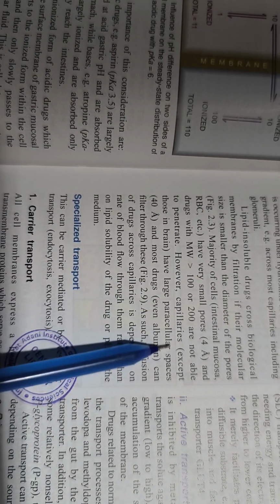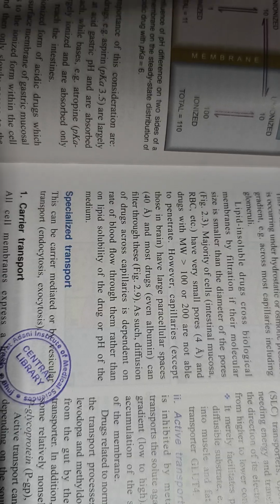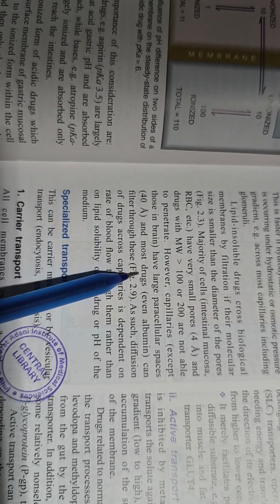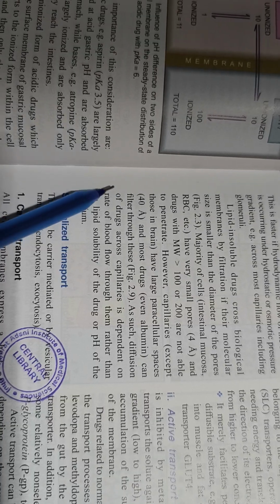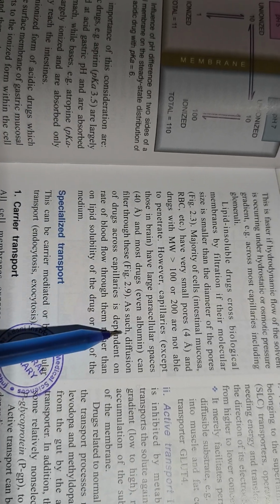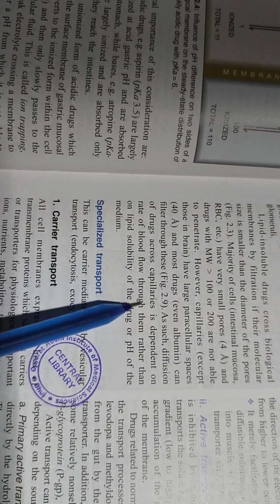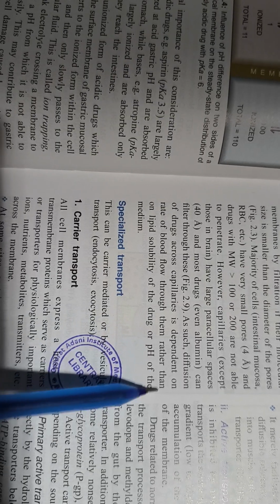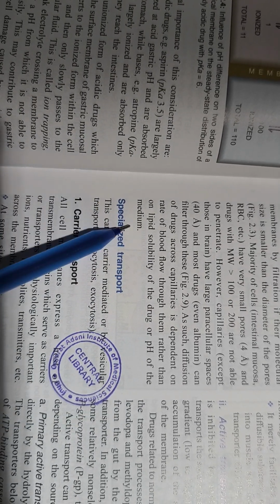However, capillaries, except those in the brain, have large paracellular spaces of 40 angstrom, and most drugs, even albumin, can filter through these. As such, diffusion of drugs across the capillary is dependent on the rate of blood flow through them rather than the lipid solubility of the drug or pH of the medium.